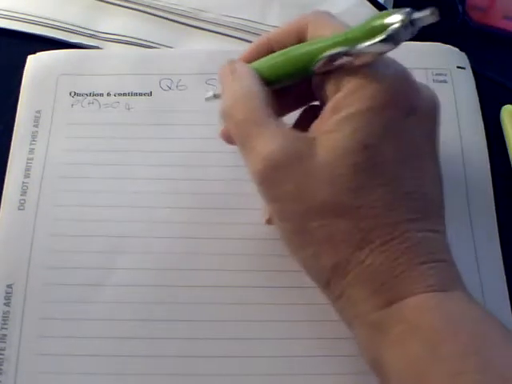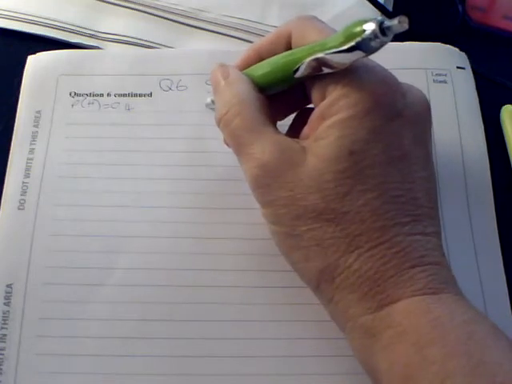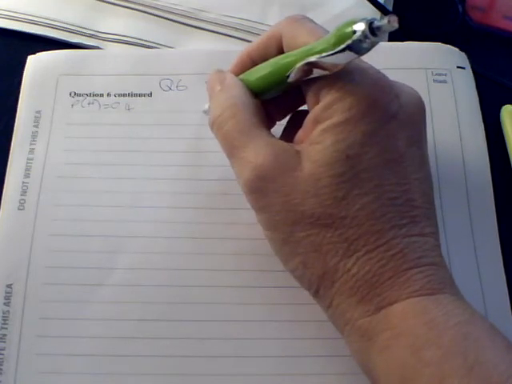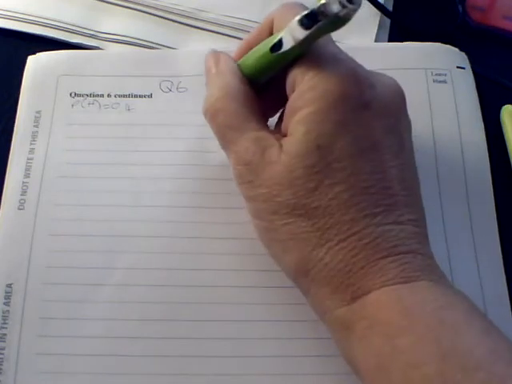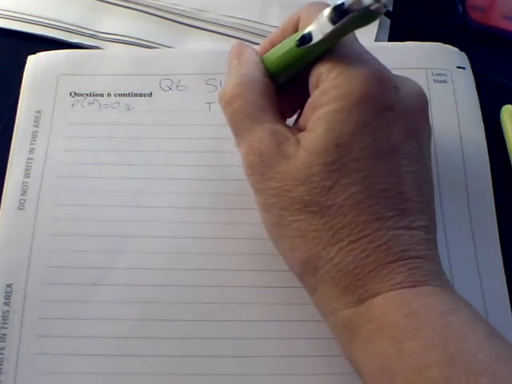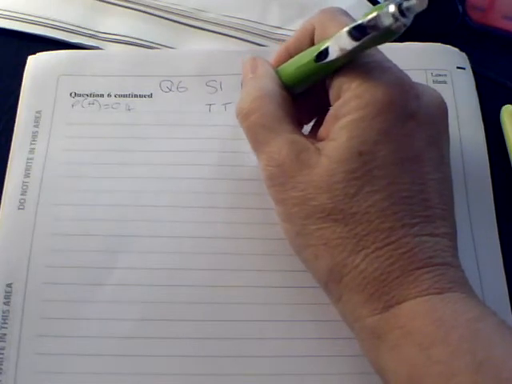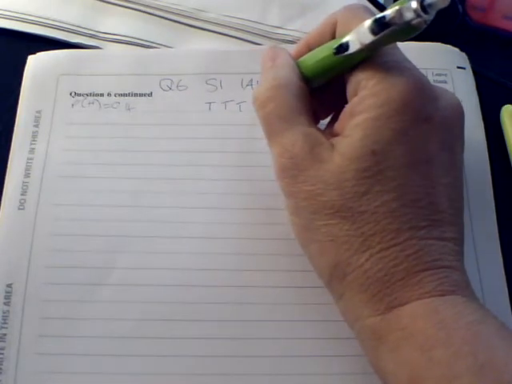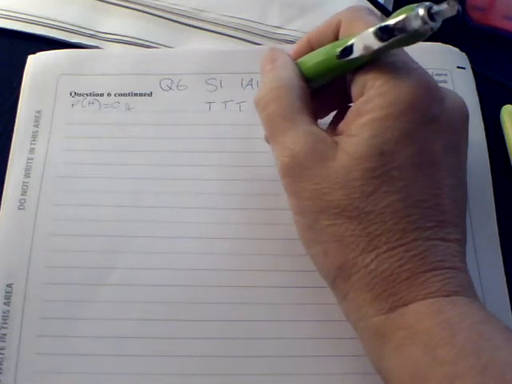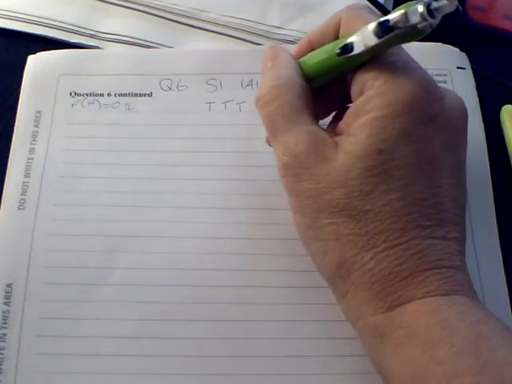So what they're saying is that they spin the coin. If it's a head, they don't spin it again. But if it's a tail, they keep spinning. So they could have a tail, and then here, the final time, it could be a tail or a head.